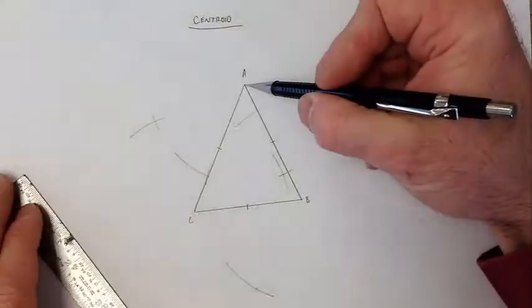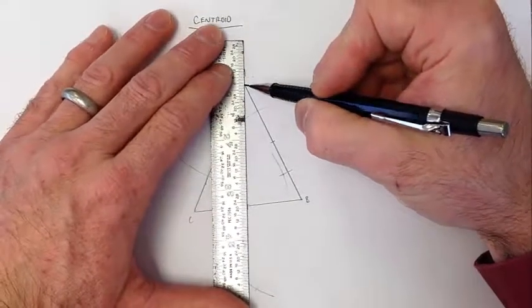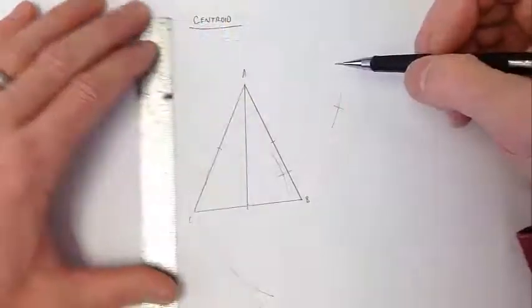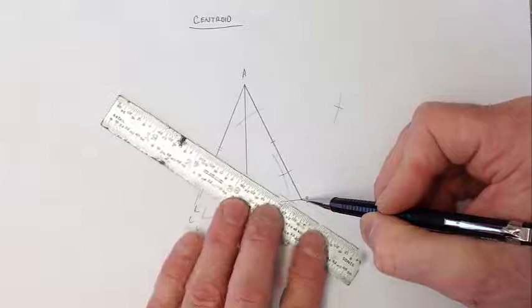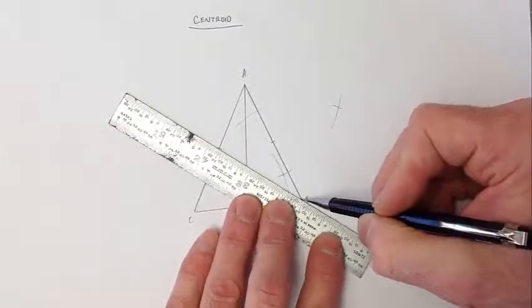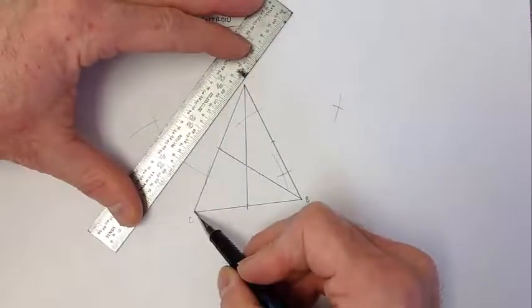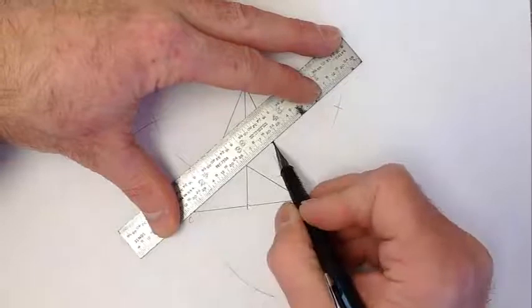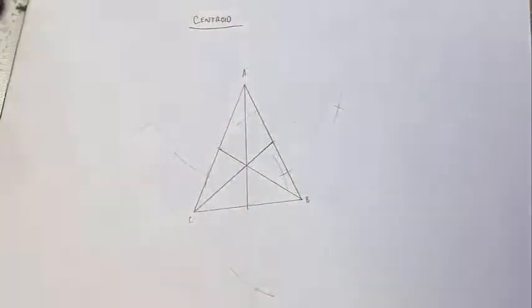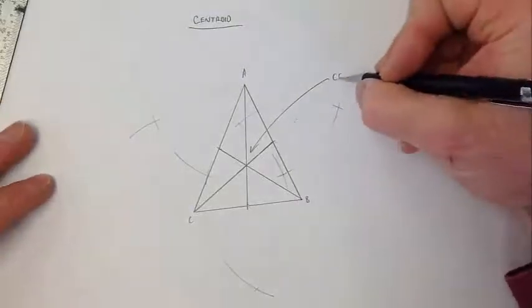All I need to do is connect vertex A to the midpoint of the opposite side CB, like that. That's one median. Then connect vertex B to the opposite side at the midpoint. There's my second median. And connect point C to the midpoint of the opposite side. There's my third median. And there is my point of concurrency. In this case, it is called the centroid.